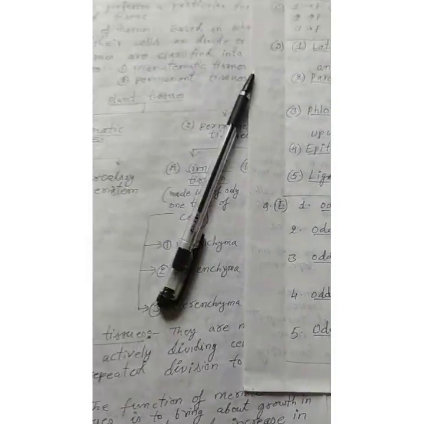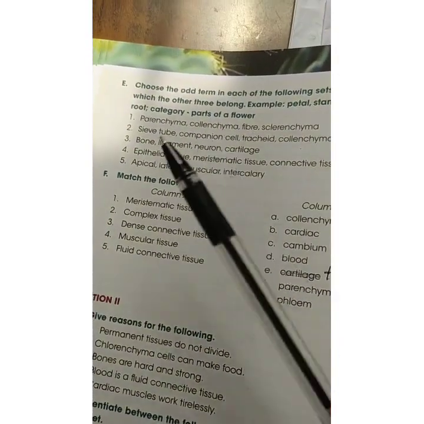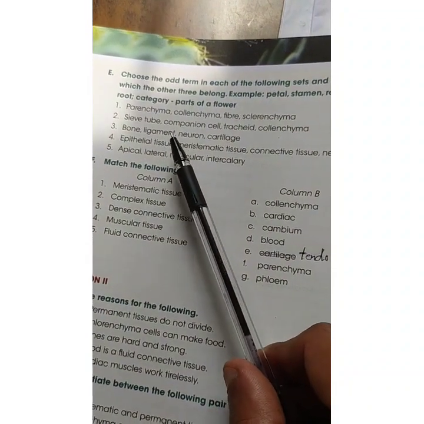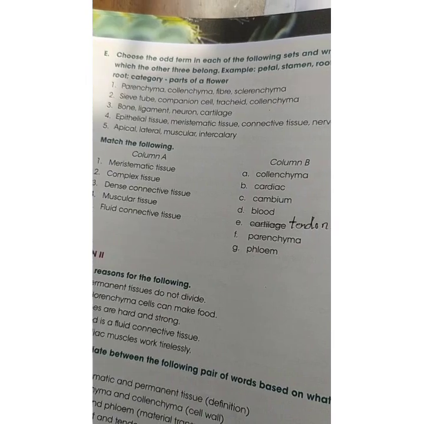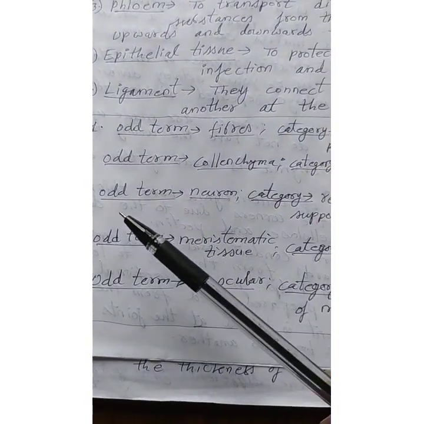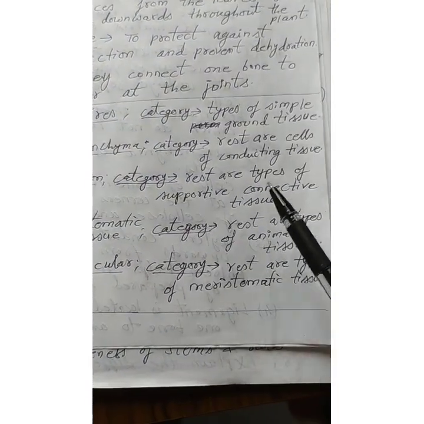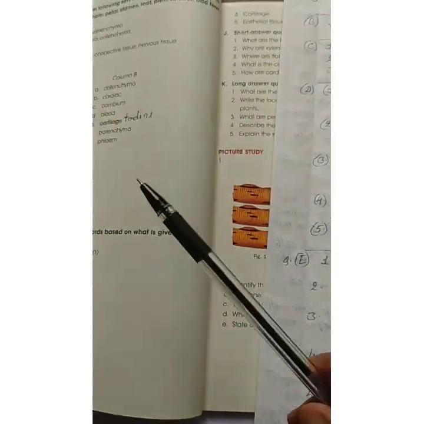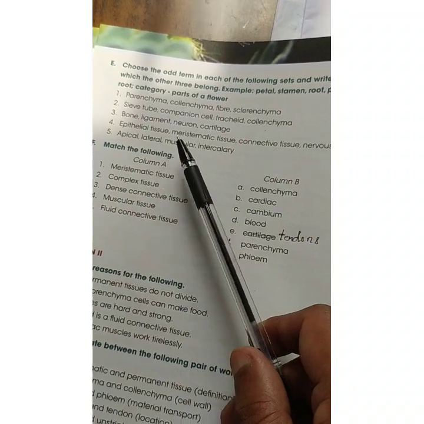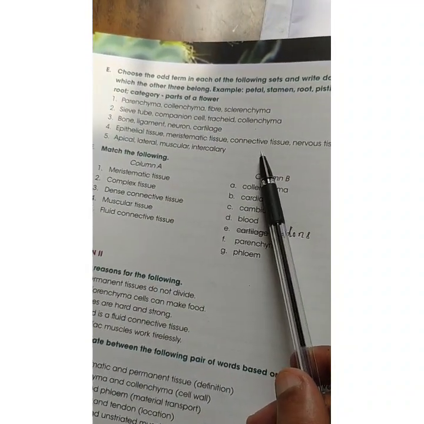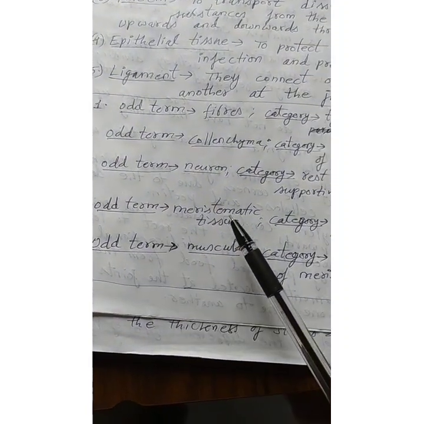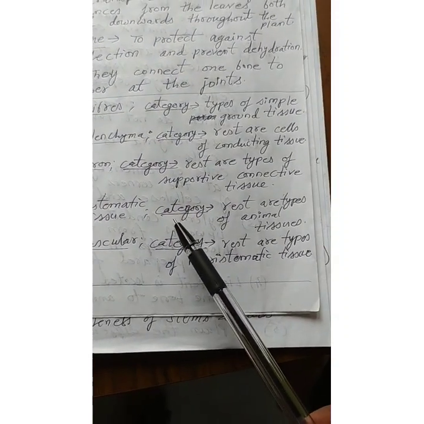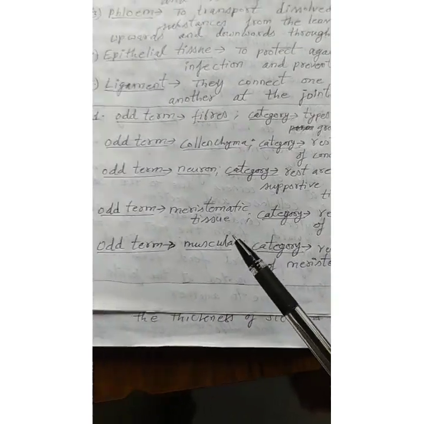Then the third question is, you can see, bone, ligament, neuron, cartilage. So odd one or the odd term in number 3 is neuron, because rest are types of supportive connective tissue. Then the fourth question is epithelial tissue, meristematic tissue, connective tissue and nervous tissue. Out of these 4, the odd one is meristematic tissue. Rest category is rest are types of animal tissues.